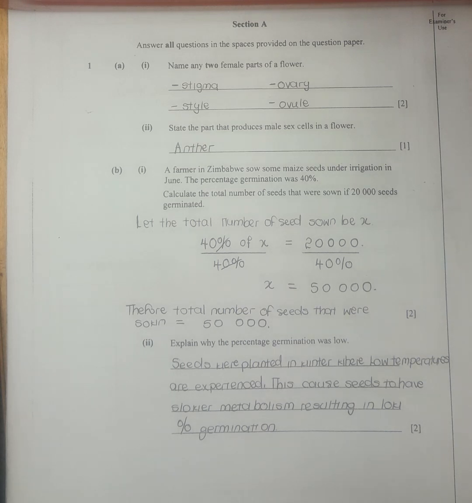So our total number of seeds is going to be 50,000. And then the reason why percentage germination was low is because the seeds were planted in winter, where low temperatures are experienced. This causes seeds to have slower metabolism, resulting in low percentage germination.